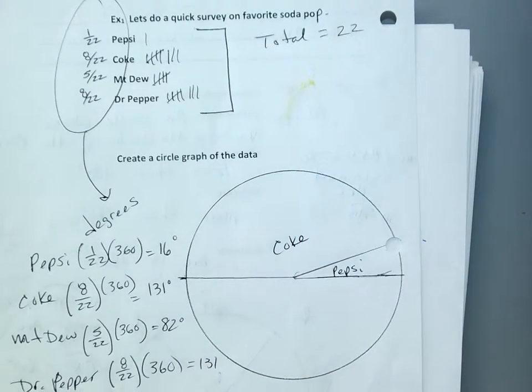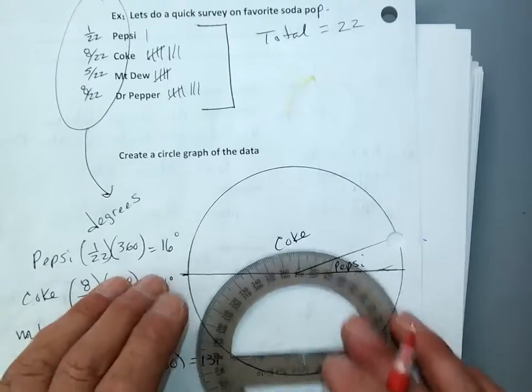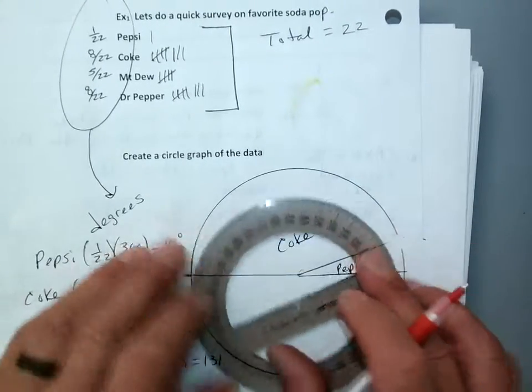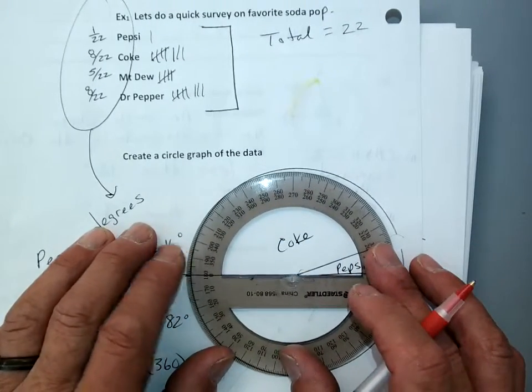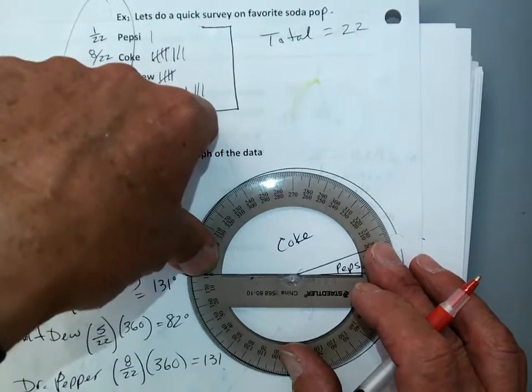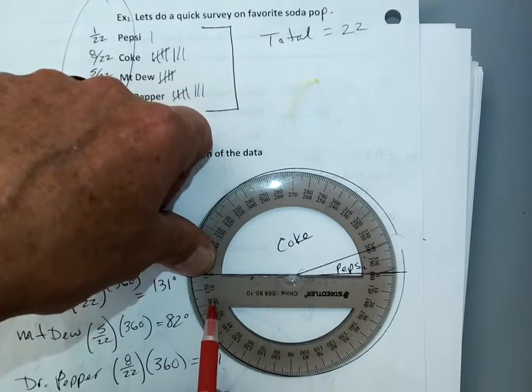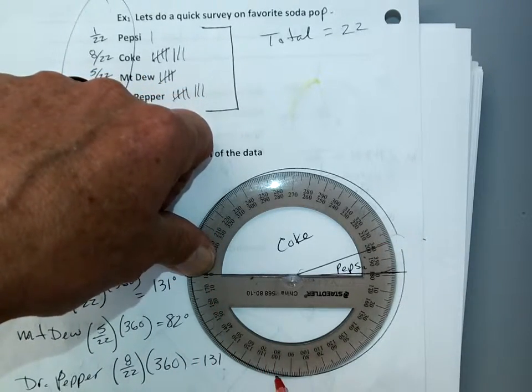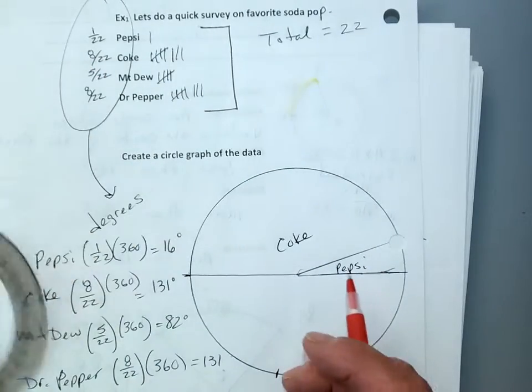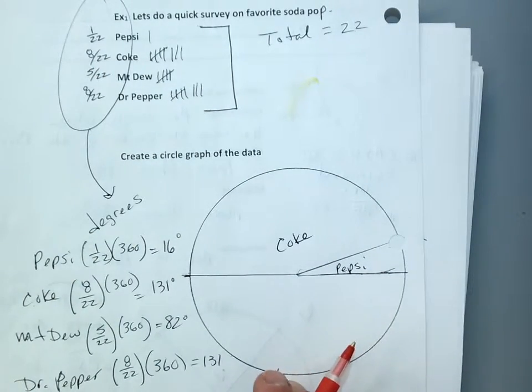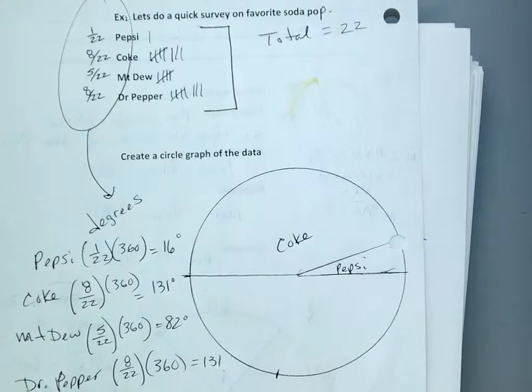Okay, now Mountain Dew, same thing. I've got to zero it out on the bottom of Coke, right? So I zeroed out on the bottom of Coke, and I need 82. So I've got my 10, 20, 30, 40, 50, 80. 82 is right about there. Okay. Am I going too fast? Let me slow down for a second. Okay. So I'm just using my protractor. You got to rotate. You got to move your protractor around.